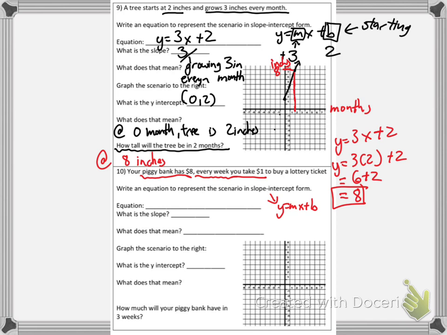That is correct. My m is going to be 1. But the question is, is this negative 1 or positive 1? If I'm taking $1, should I be adding 1 or subtracting 1? That is correct. I should be subtracting 1. And my b value, the starting point, is 8. So my equation looks like y equals negative 1x plus 8. The slope is negative 1 over 1. That means take $1 every week.